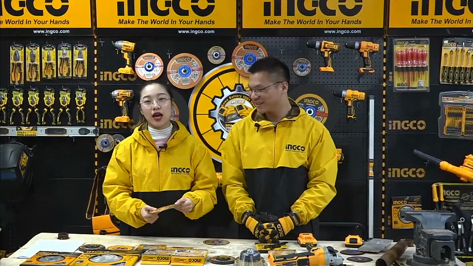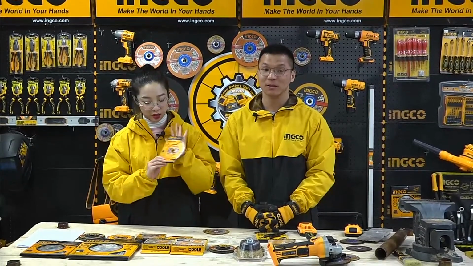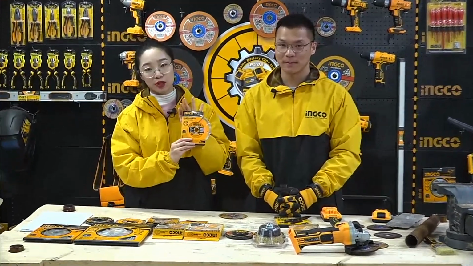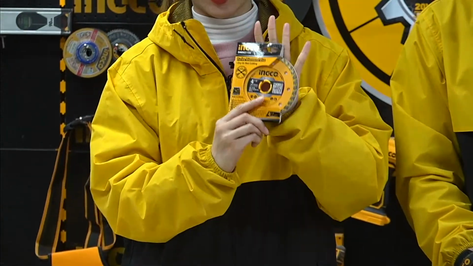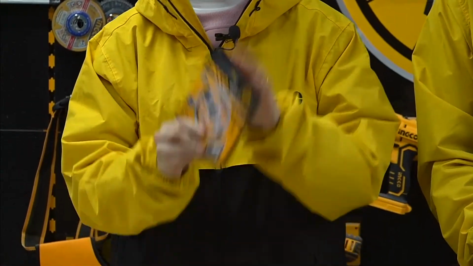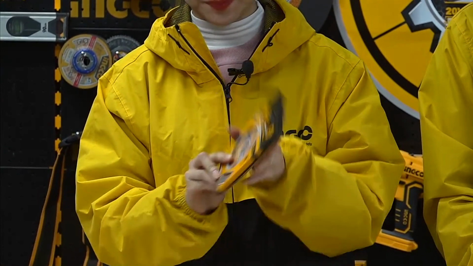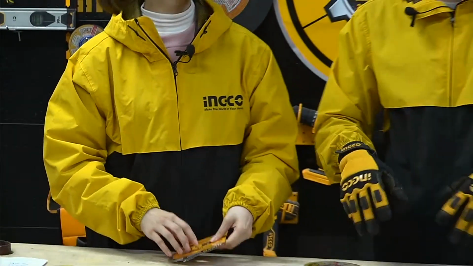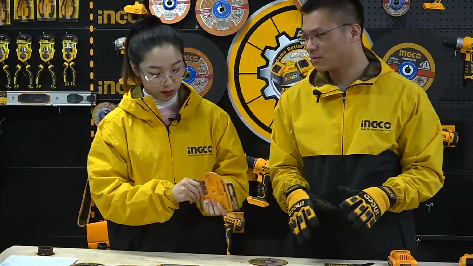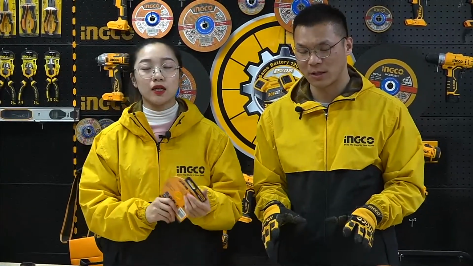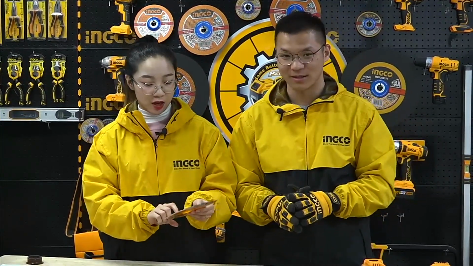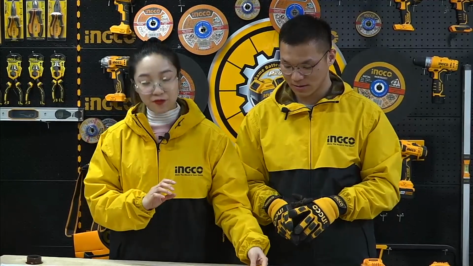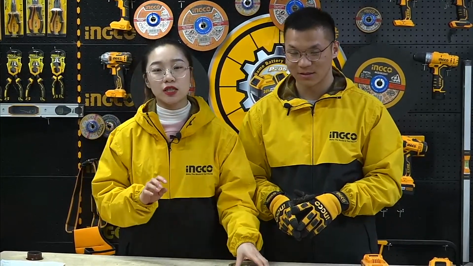The diamond disc has three kinds of disc. The first one is the dry diamond disc, the second one is the turbo diamond disc, and the last one is the wet diamond disc. So what's the main function of the diamond disc? For cutting what material? Cutting concrete or bricks, something really tough.